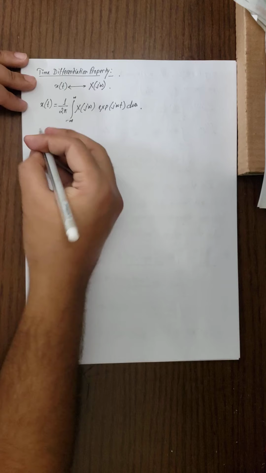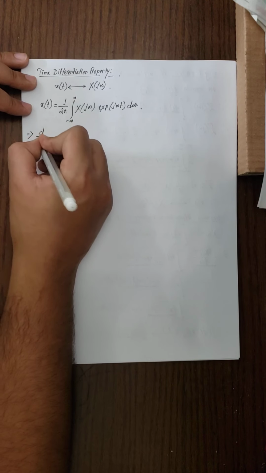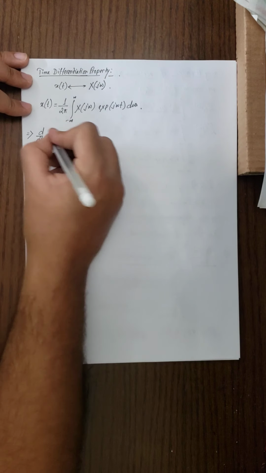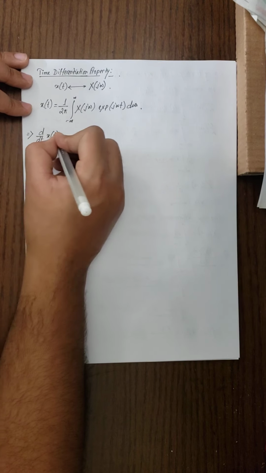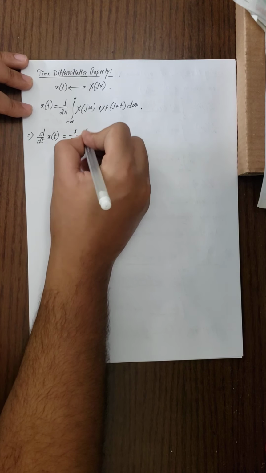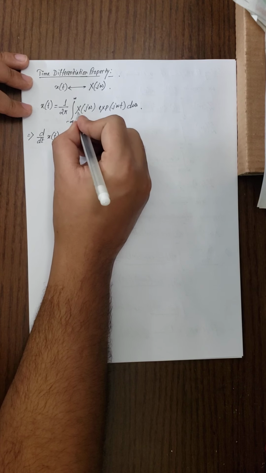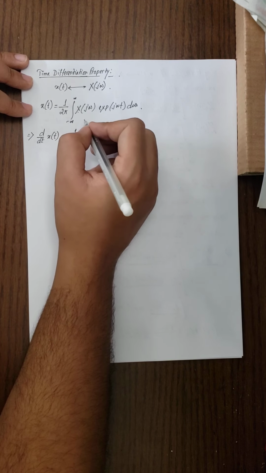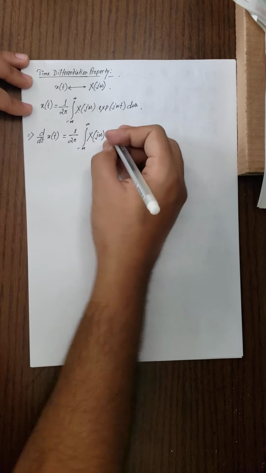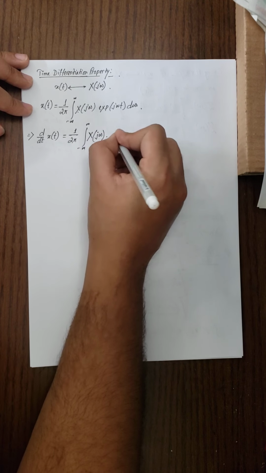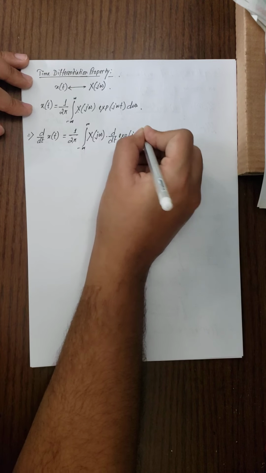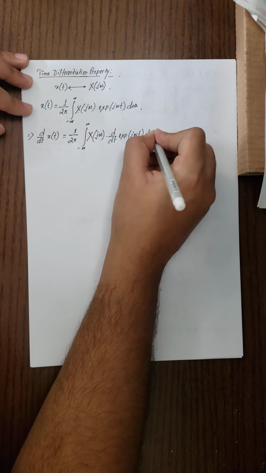Now differentiating both sides as before, with respect to time in this case, since the property dictates time differentiation, this becomes d by dt of x of t equal to 1 over 2 pi times the integral from minus infinity to infinity. Since X of j omega is not dependent on time, we can write it outside the differentiation operator, and this goes as d by dt of e to the power j omega t d omega.